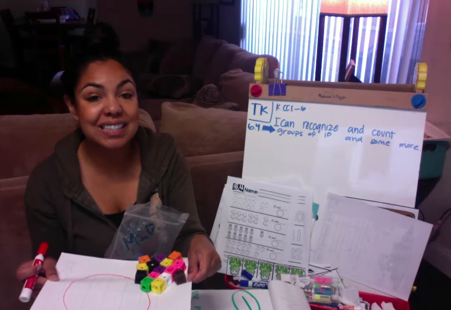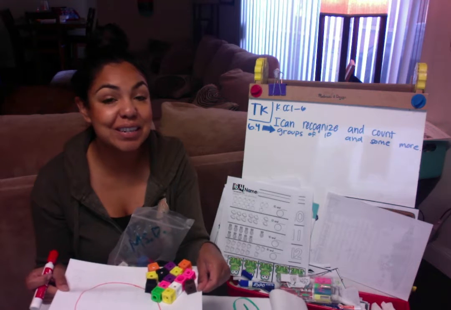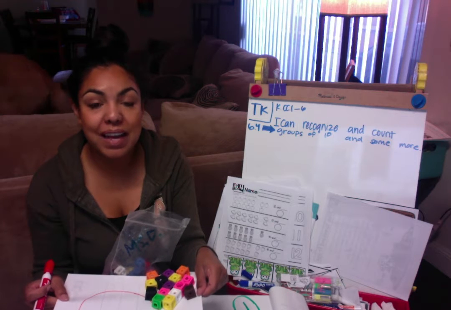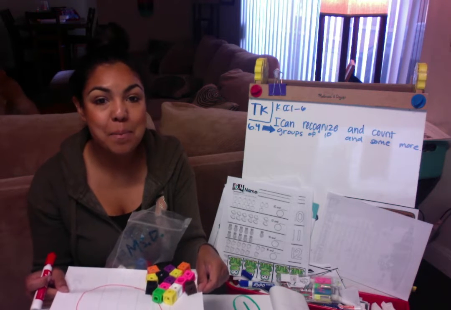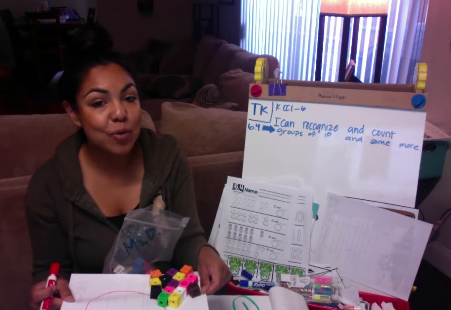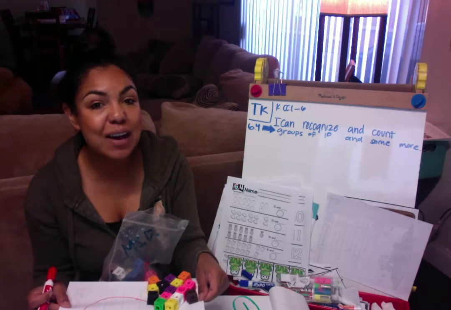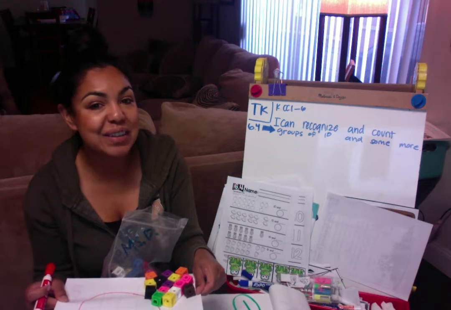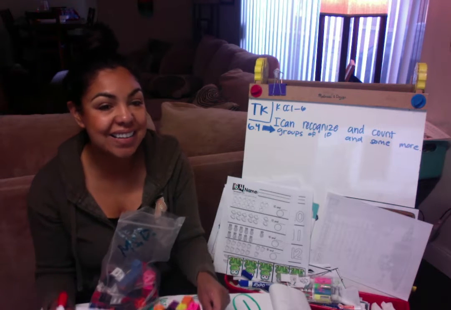Okay, so I want you guys to do it all on your own, just like you did it with Miss D. So grab a handful of pennies, grab a handful of crayons, markers, anything you have, and do it on your own. And then I want you guys to take a picture of how you did it and send it to me on Seesaw so I know that you did it, okay? Don't forget. All right, awesome.